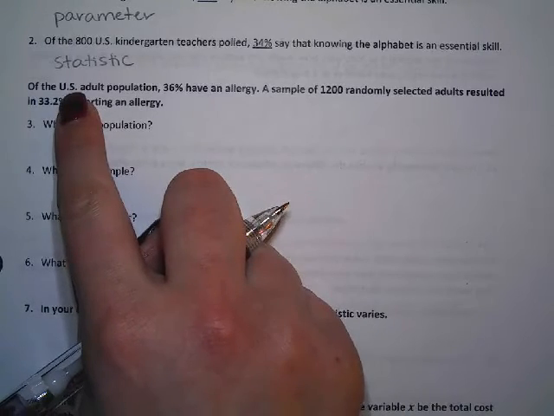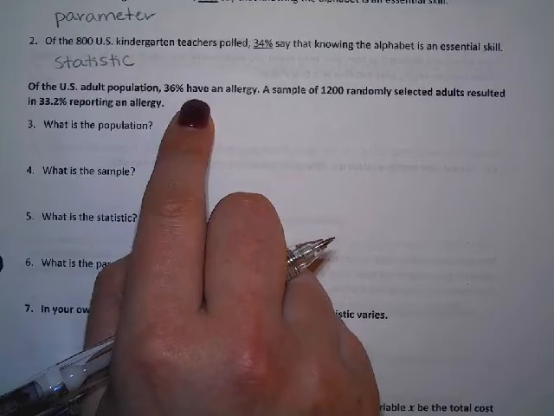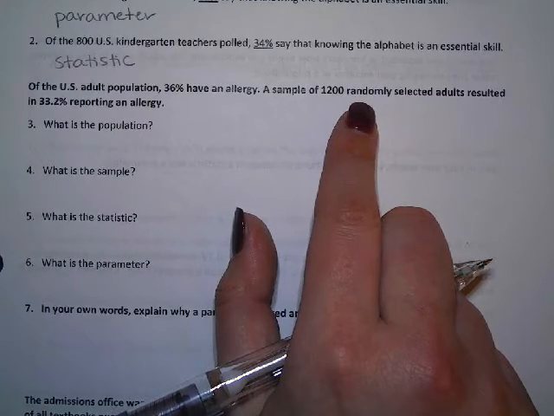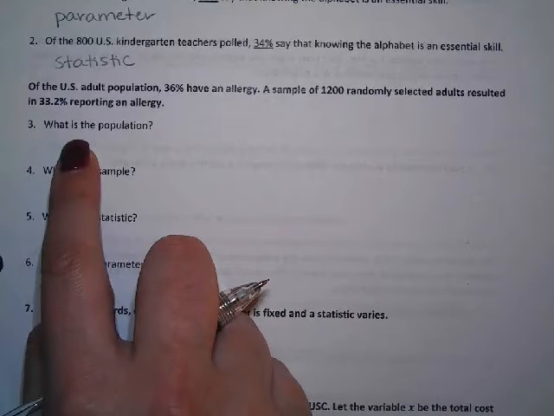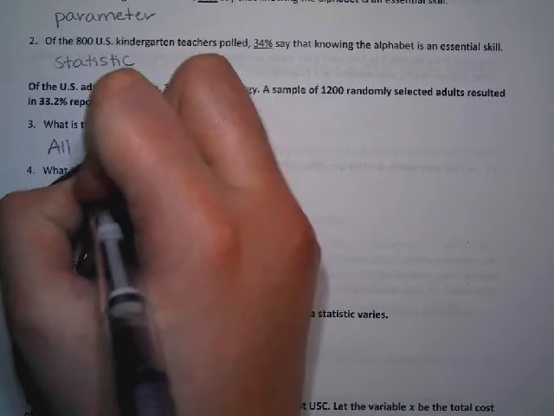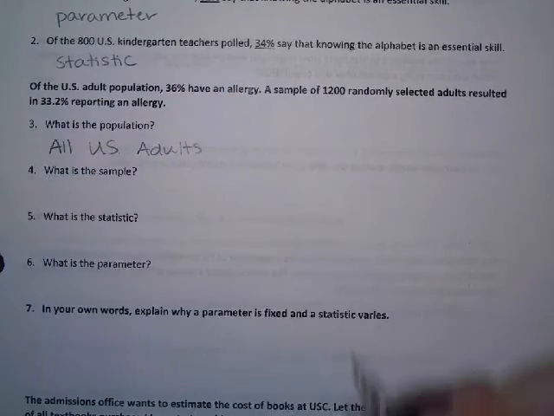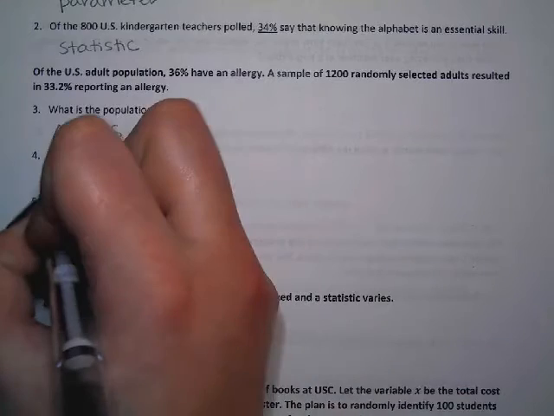Of the entire U.S. adult population, 36% have an allergy. A sample of 1,200 randomly selected adults resulted in 33.2% reporting an allergy. What is the population? The U.S. adult population. Okay, so all U.S. adults. What's the sample? 1,200 adults.